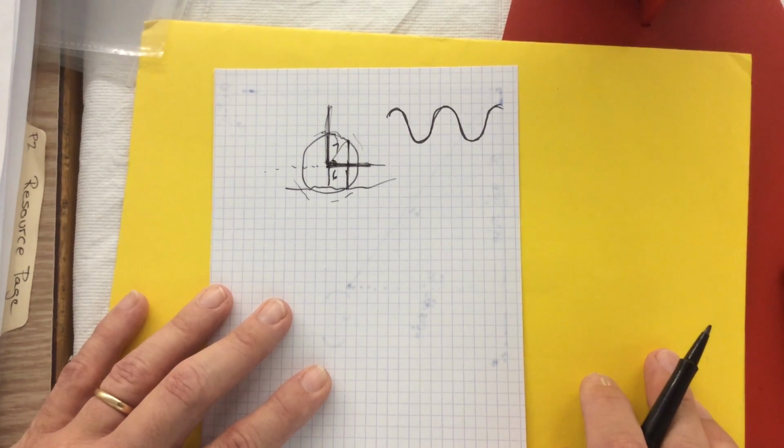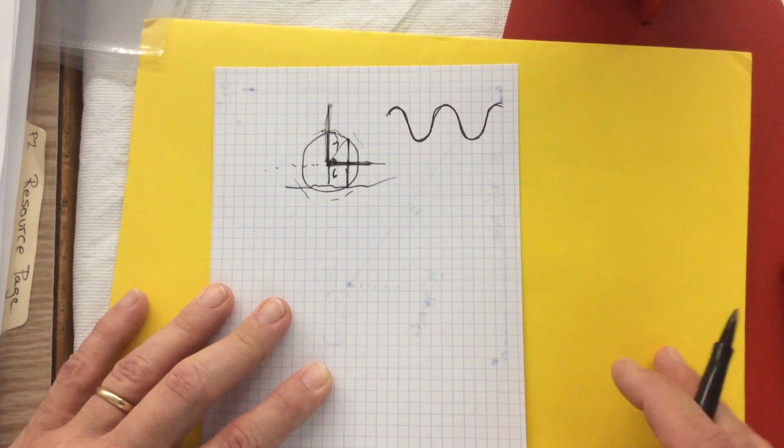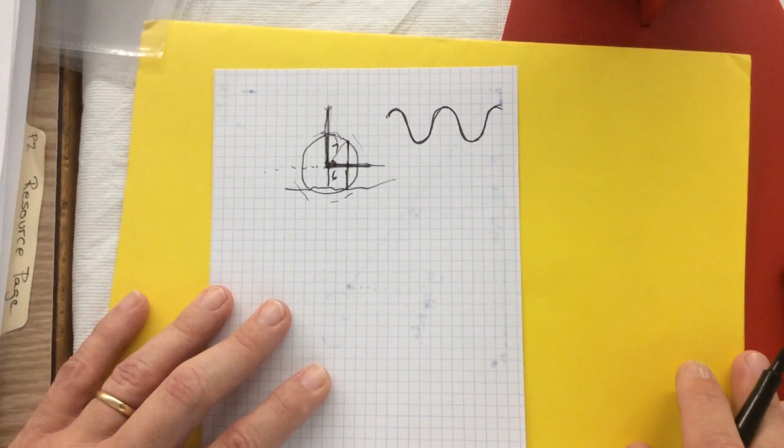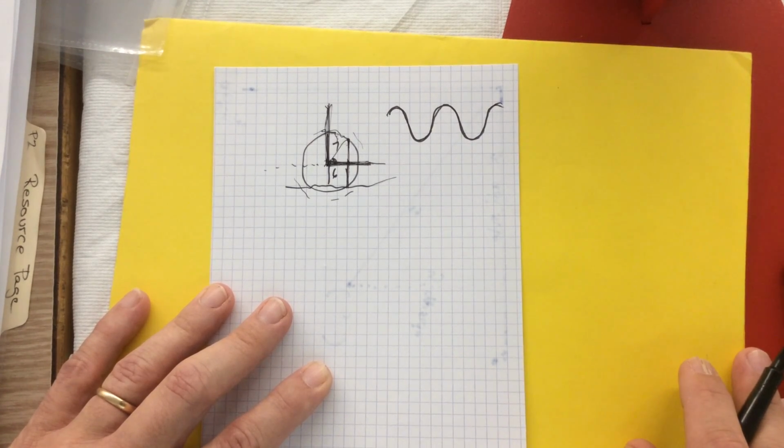Sine of 0 degrees is 0. What's the sine of 90 degrees? Oh, I probably have it on there as well. What's it say? Ratio's 1? Yeah, it is one. Sine is y and 1.